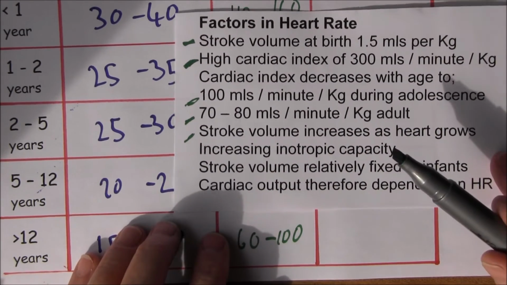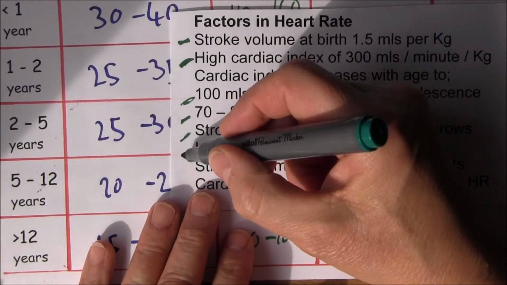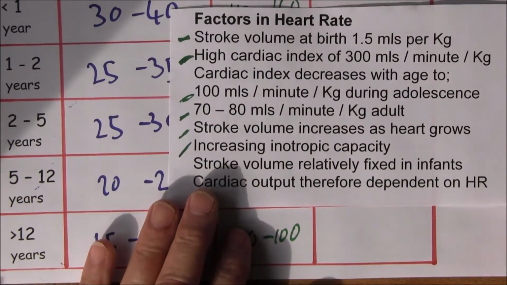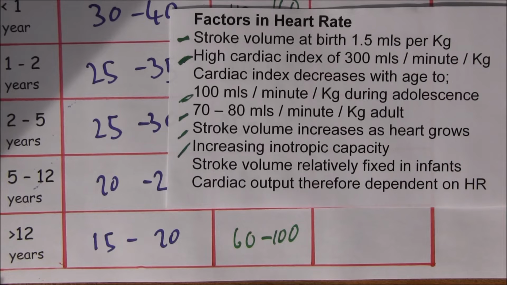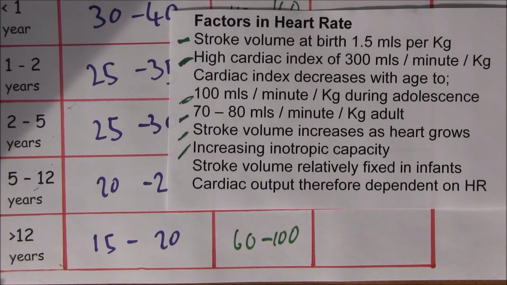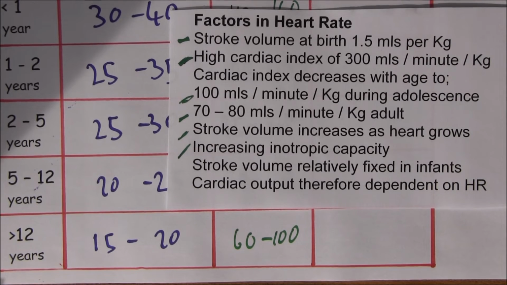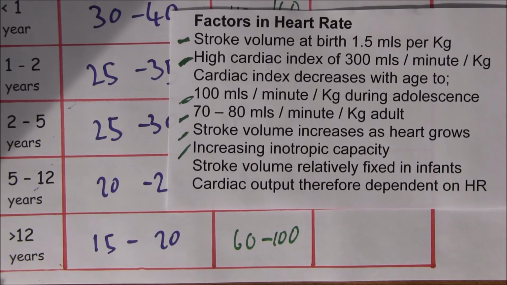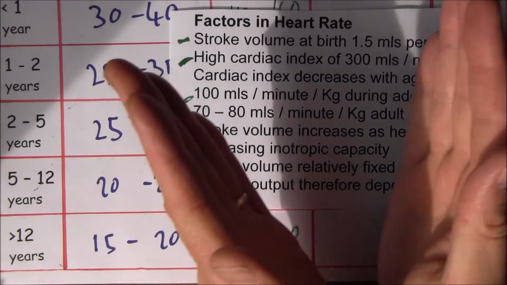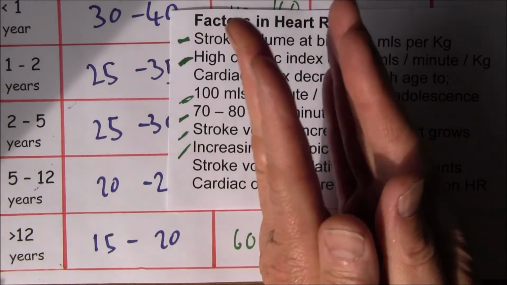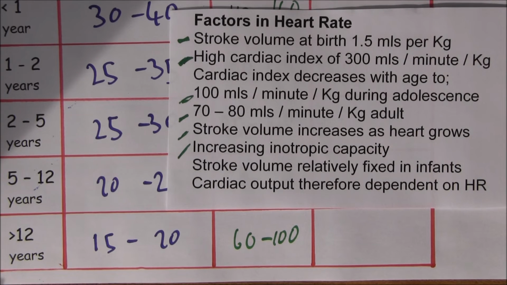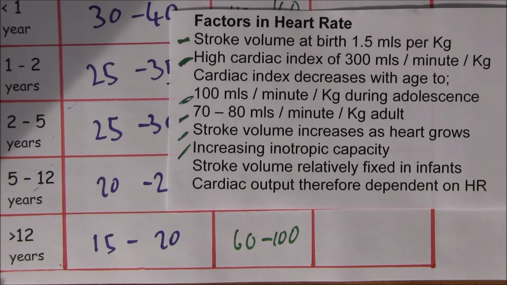And as the child ages, the heart muscle becomes stronger as it becomes bigger and thicker, and that increases the inotropic capacity. And greater inotropic capacity is also going to increase stroke volume. So inotropic capacity is how strenuously the heart muscle contracts. So it can contract more strenuously, generating a higher stroke volume as the child gets bigger.